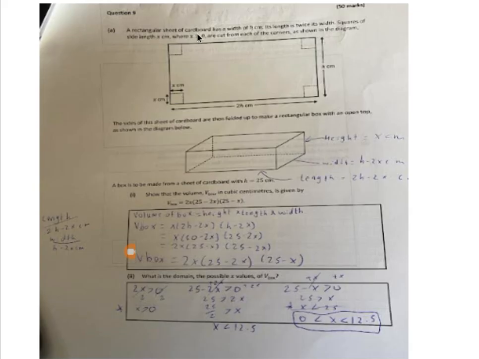So leaving cert questions, let's start. A rectangular sheet of cardboard has a width of 9 centimeters. Its length is twice its width. Squares of side length x centimeters, where x is greater than 0, are cut from each of the corners as shown in the diagram. So here is x centimeters they gave, and x centimeters, and this is 2h centimeters, and this is h centimeters. The sides of the sheet of cardboard are then folded up to make a rectangular box with an open top, as shown in the diagram below.